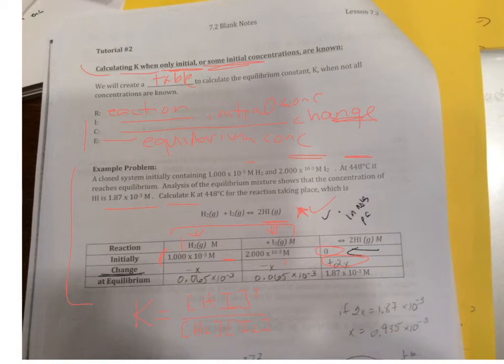Now we're going to do the second part of step 5. We're going to apply this change to our initial concentrations. Initially we had 1 times 10 to the negative third, but at equilibrium we will have 1 times 10 to the negative third minus x. Now I filled this in, but we need to do a little more work before you can know how I filled that in.